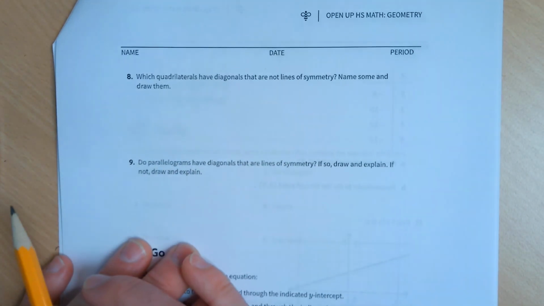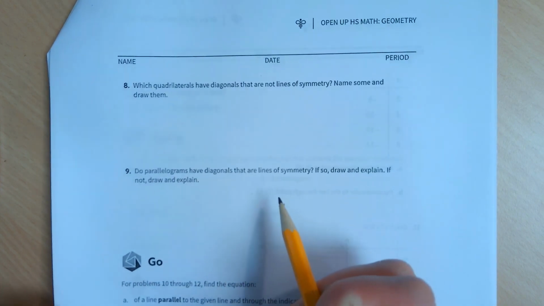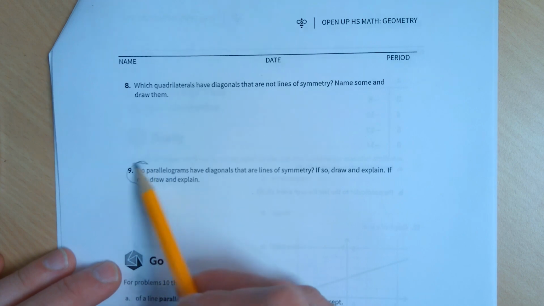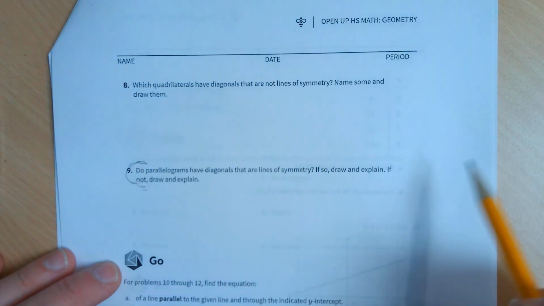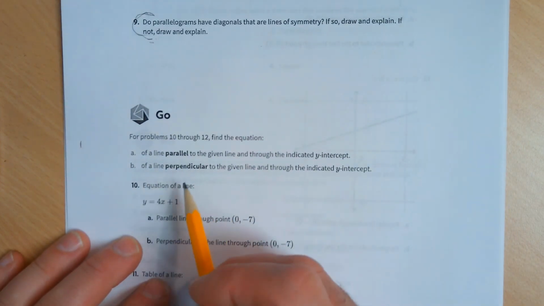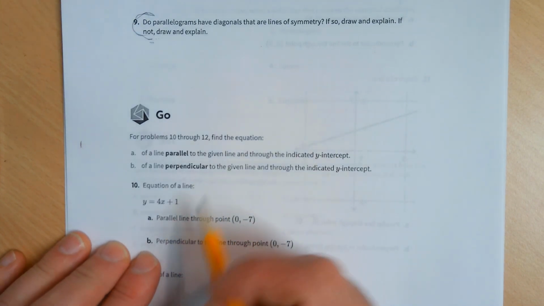Which quadrilaterals have diagonals that are not lines of symmetry? Draw 'em. Do parallelograms have diagonals that are lines of symmetry? You can go back to the lesson. We had a parallelogram, and we tried to draw lines of symmetry. And finally, the go. We want parallel and perpendicular lines. So parallel, okay, this is great.